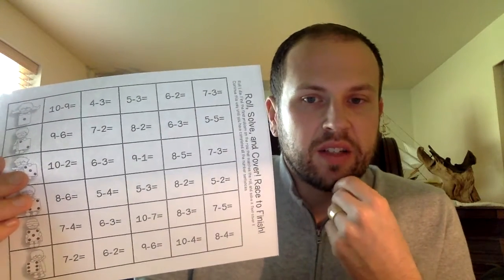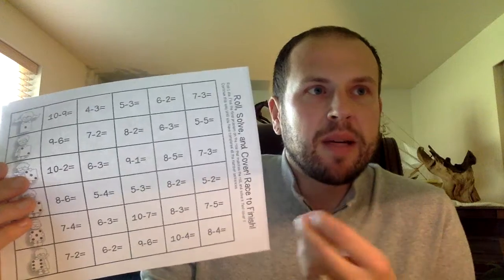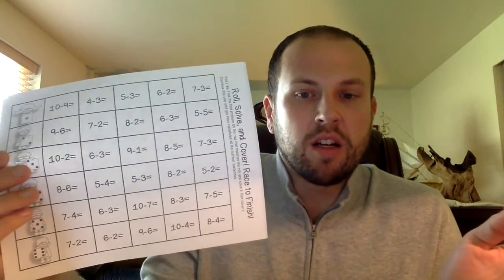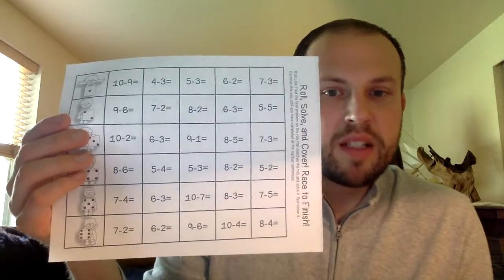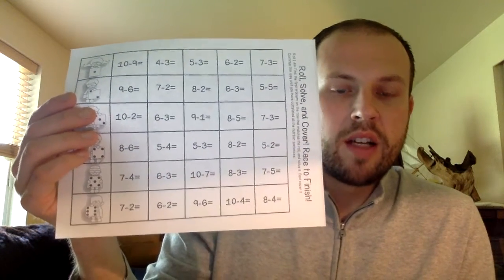We're doing math now. The next page in your math packet that we've been working on looks like this. And just a reminder, we're continuing the math packet that we were working in last week, because there are more pages in that packet than we completed over the course of last week. That will be true for the next couple of math packets as well. So you should all be on this page, Roll, Solve, and Cover, Race to the Finish.